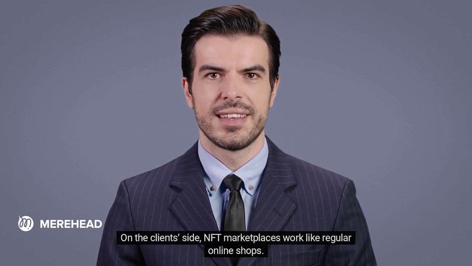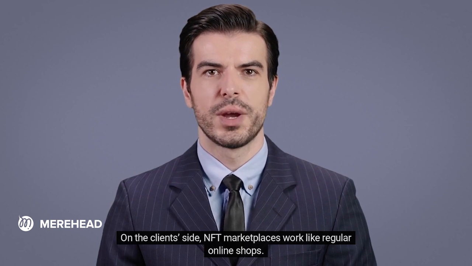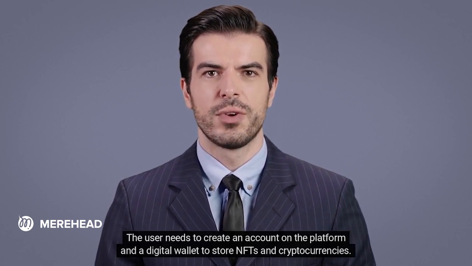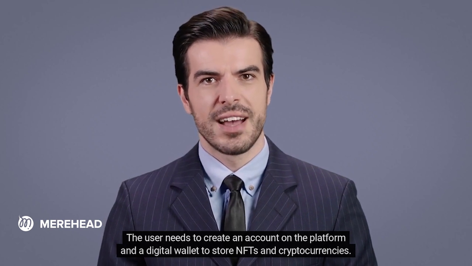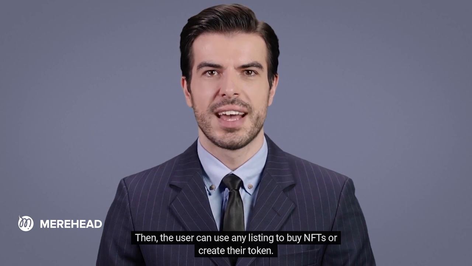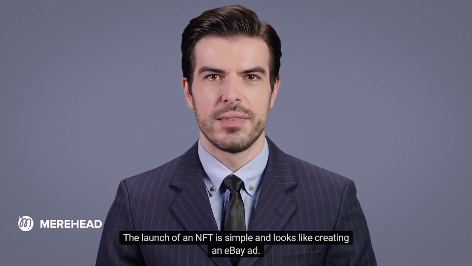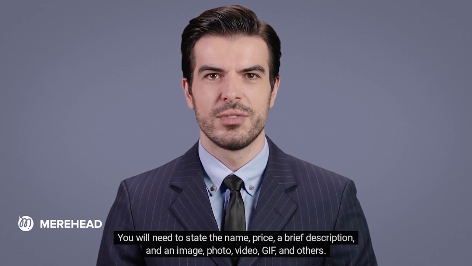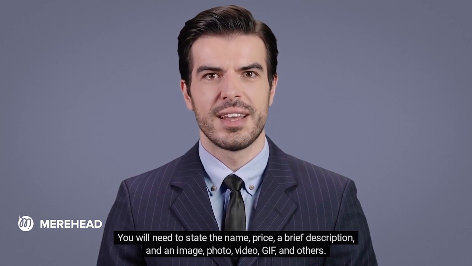On the client side, NFT marketplaces work like regular online shops. The user needs to create an account on the platform and a digital wallet to store NFTs and cryptocurrencies. Then the user can use any listing to buy NFTs or create their token. The launch of an NFT is simple and looks like creating an eBay ad. You will need to state the name, price, a brief description, and an image, photo, video, GIF, and others.